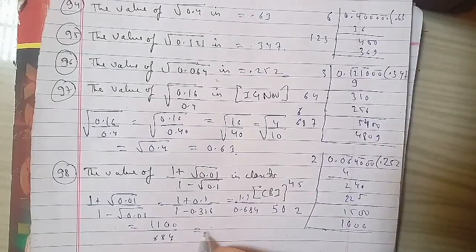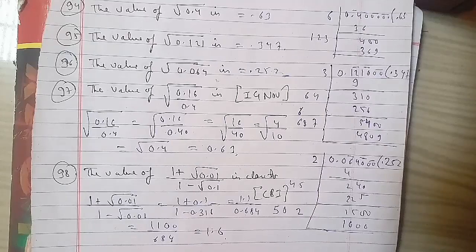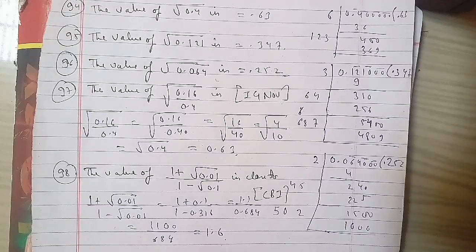That cancels out and we get 1.6 as the answer. That is also important, and you have to consider it when solving all these types of questions, so that you will be able to know about it.